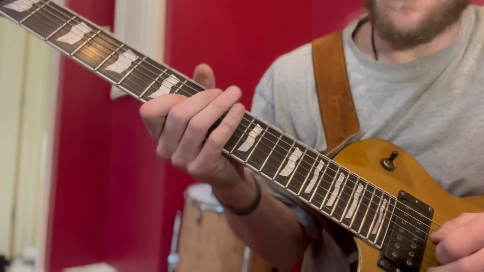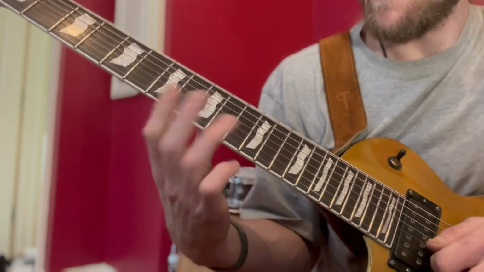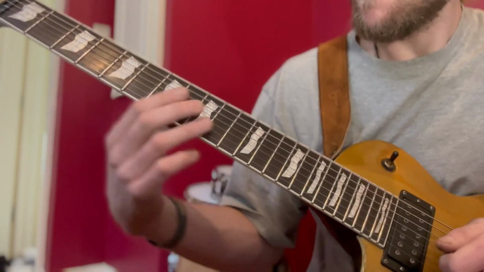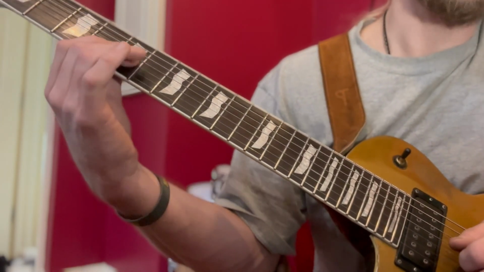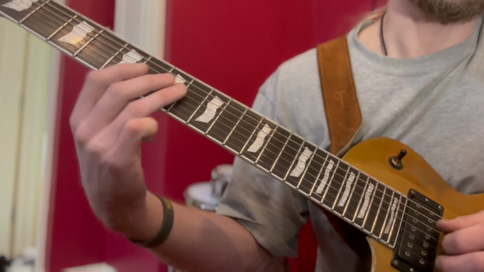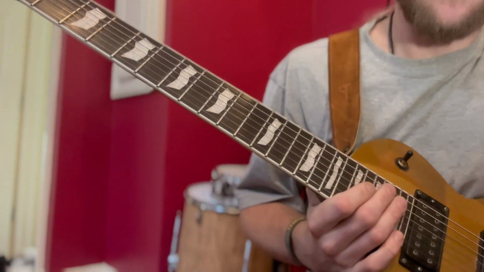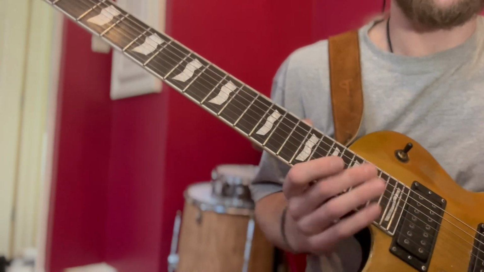Right, so that is 8 on the G, 9 on the G, 11, slide down, like, you know, hit, pick, slide the 9th fret down to the 5th fret, pull off to the 4th, and then on the D string, hammer on and pick the 7th fret. Cool. Verse down.